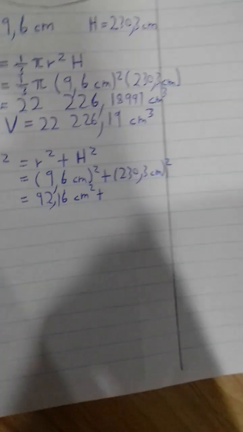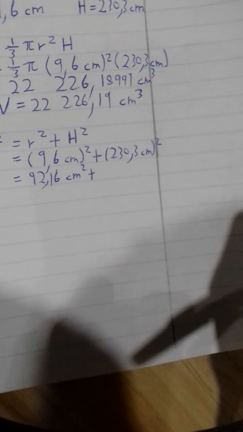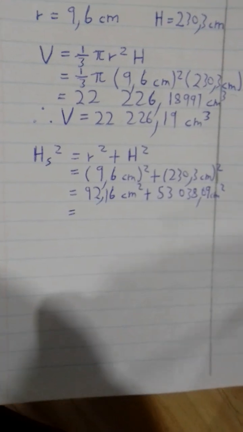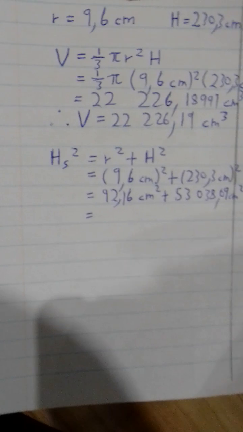And that gives 92.16 cm squared plus 53038.09 cm squared. So we get 53130.25 cm squared.